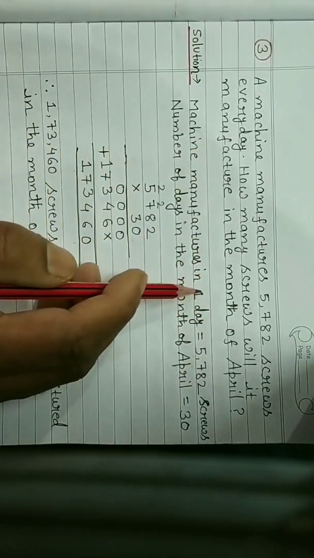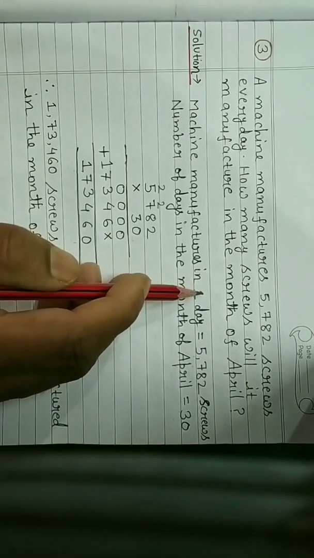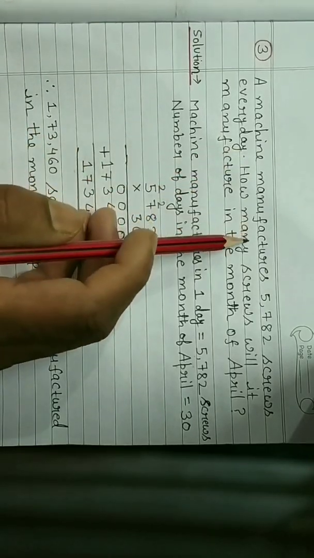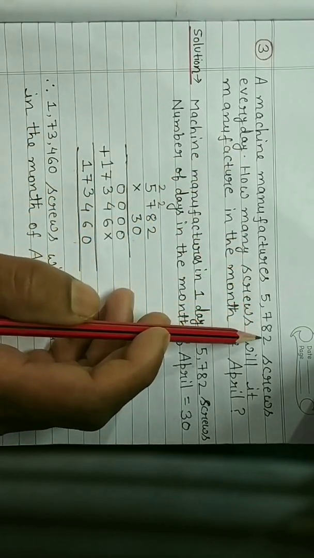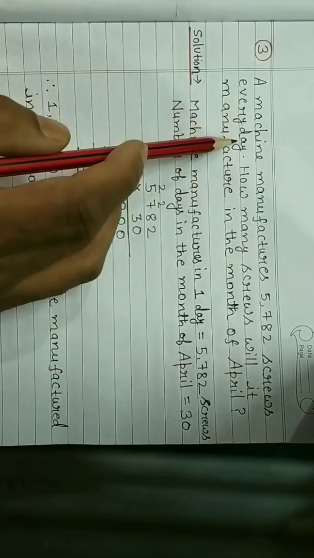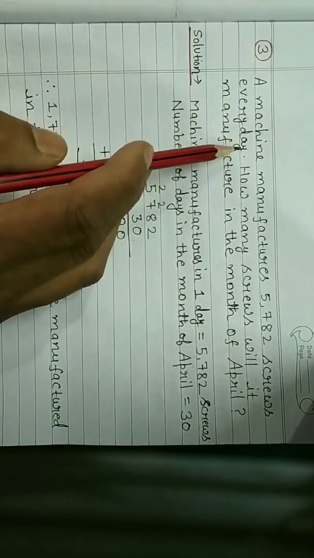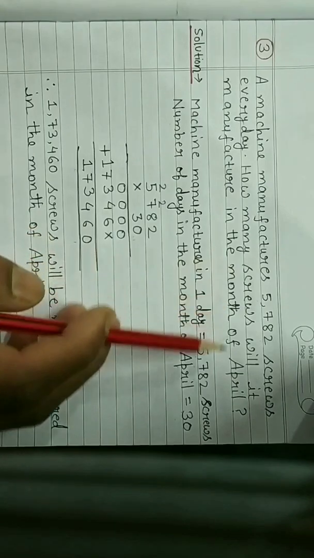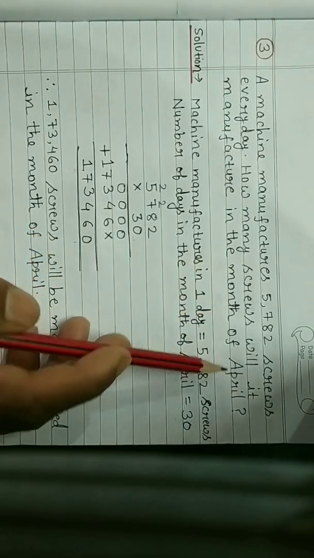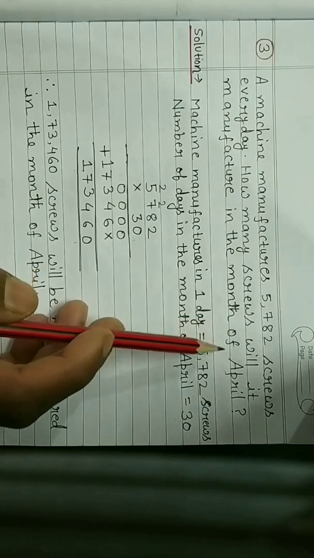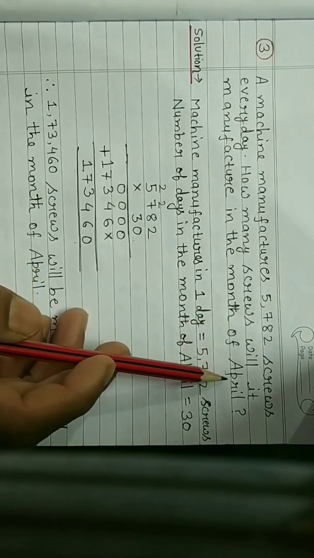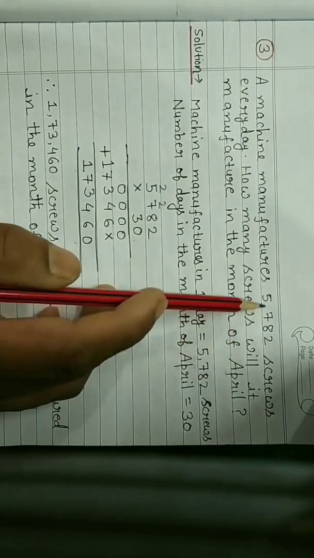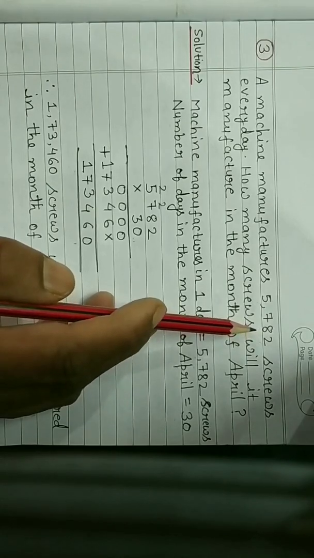Okay, so I am explaining this question to you: a machine manufactures 5,782 screws every day, means in one day, and we have to find the total number of screws that will be manufactured in the month of April. As we know, the total number of days in the month of April is 30. So if we multiply 30 by this number, then we will get our answer.